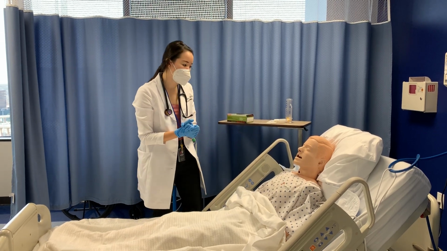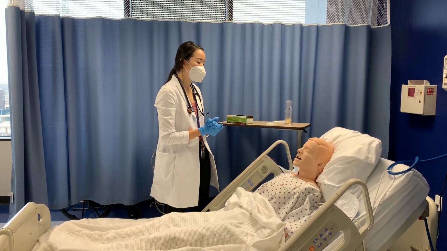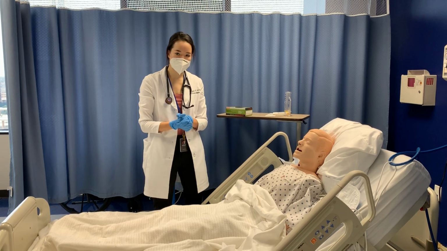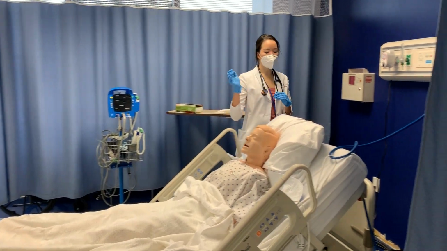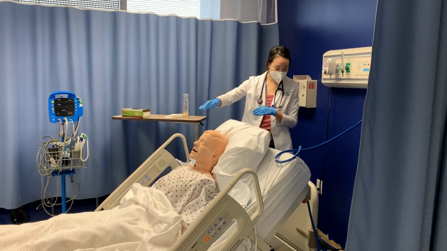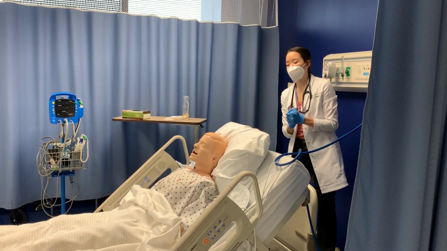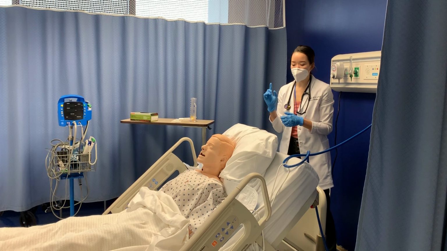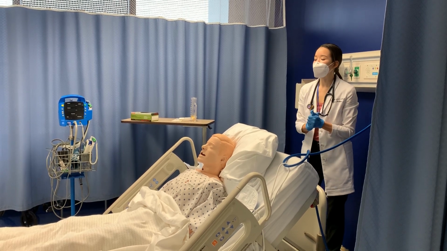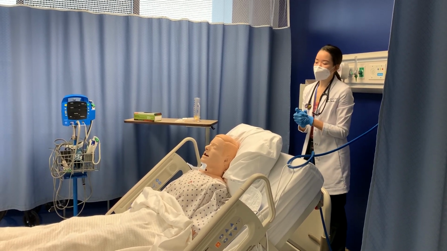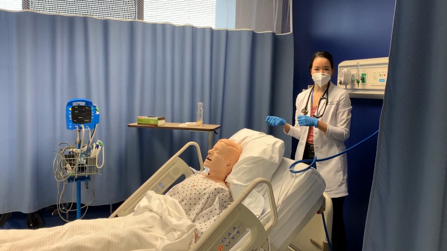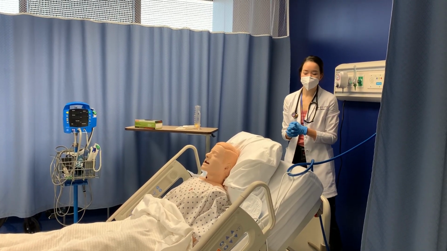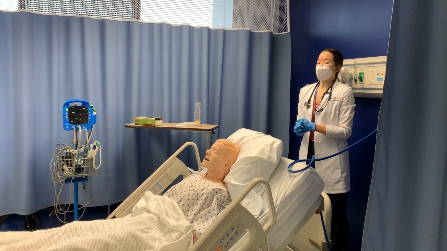Next, I'll test my patient's hearing by doing the whisper test. And I will stand about an arm's length behind my patient, and I will ask my patient to cover one ear, and I will repeat a series of numbers and or words for my patient to respond back to me.